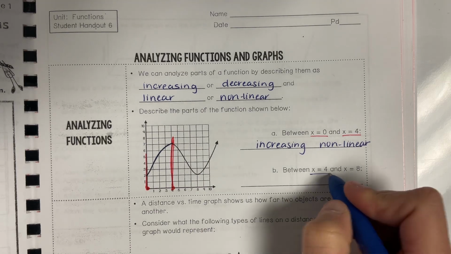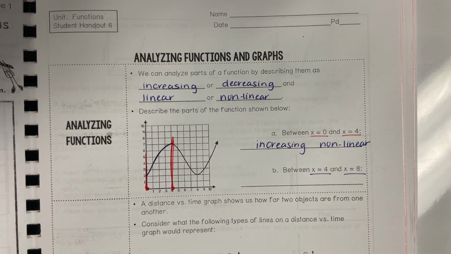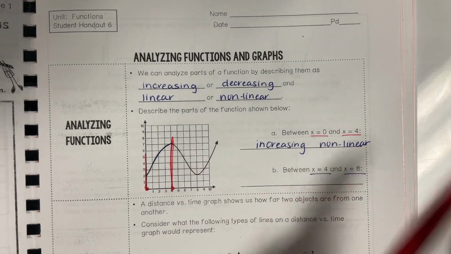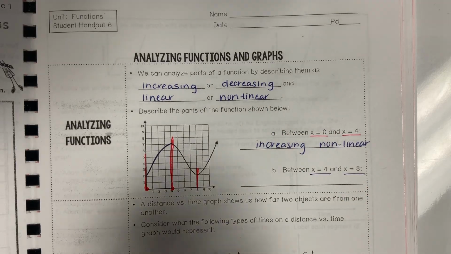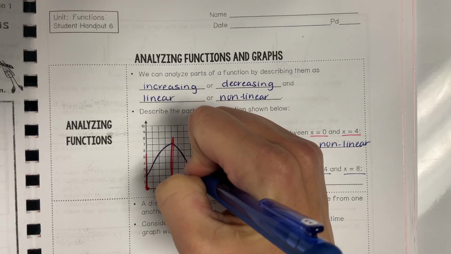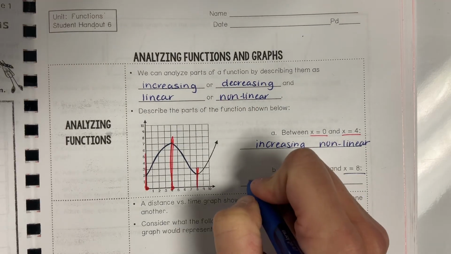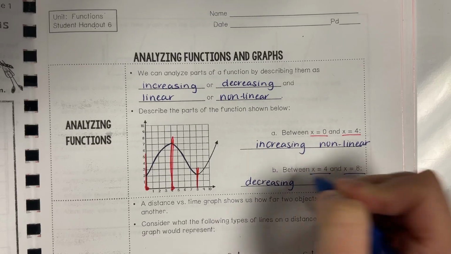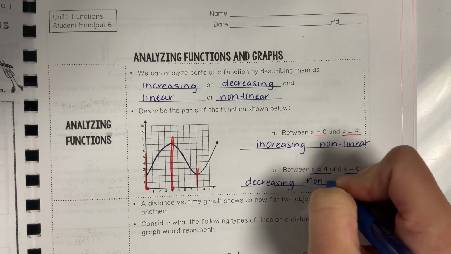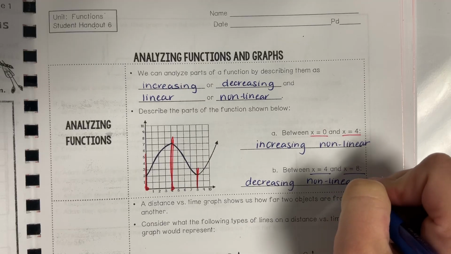If we're looking between x is 4 and x is 8, so going from, again, the 4 line to the 8 line, that section of the graph is going down. So we would describe it as decreasing, and again, also nonlinear because it is not a straight line.